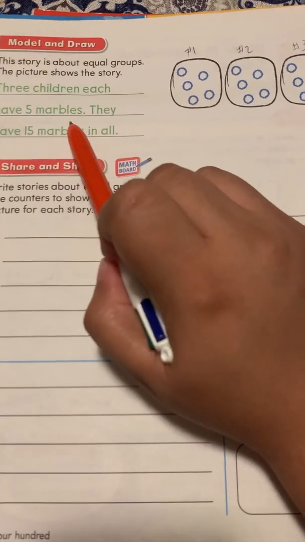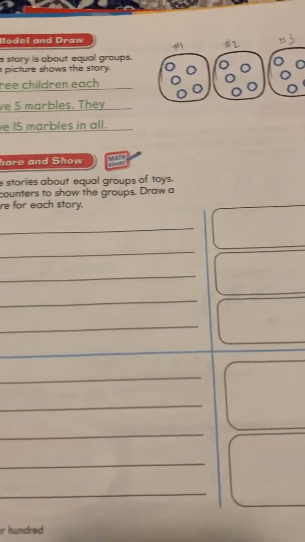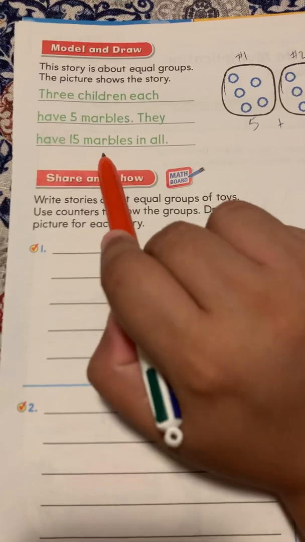Each have 5 marbles, so that means every kid has 5 marbles. Kid 1 has 1, 2, 3, 4, 5. Kid 2 has 1, 2, 3, 4, 5. Kid 3 has 1, 2, 3, 4, 5. So if we do 5 plus 5 plus 5, how much do they have in all? 5, 10, 15. They have 15 marbles in all.